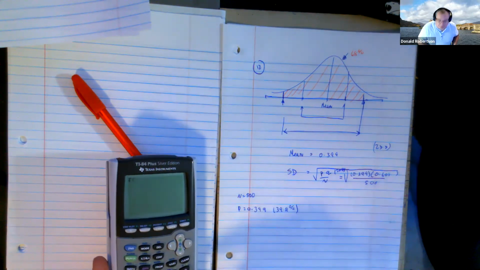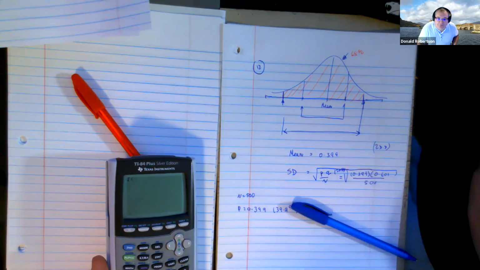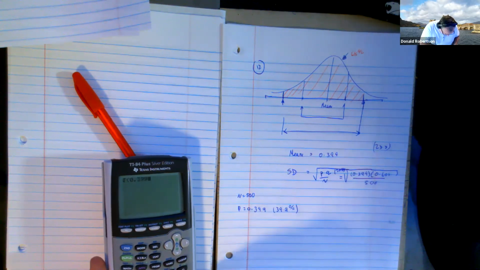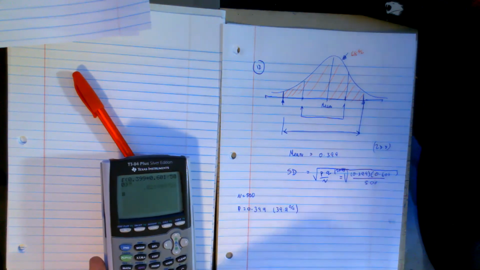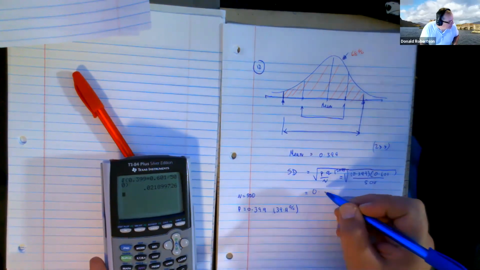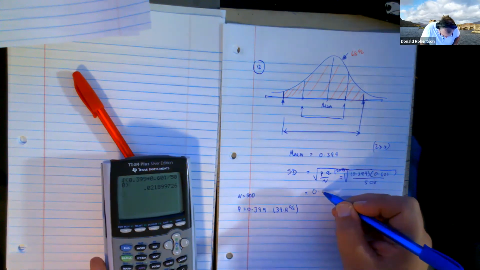So I have the square root of 0.399 times 0.601 divided by 500. I get 0.02189. Yeah, and they want 2 decimal places, so how about 0.02?